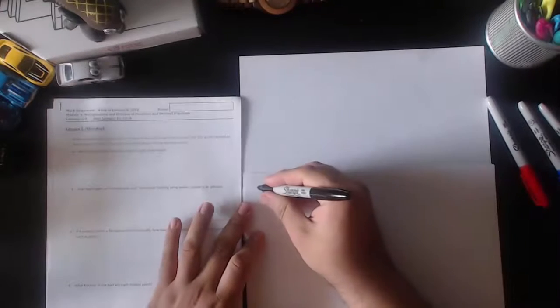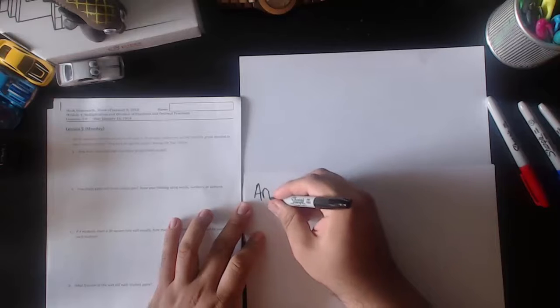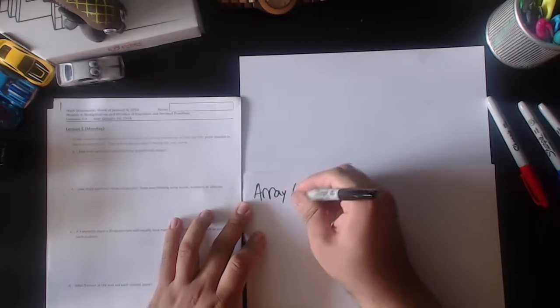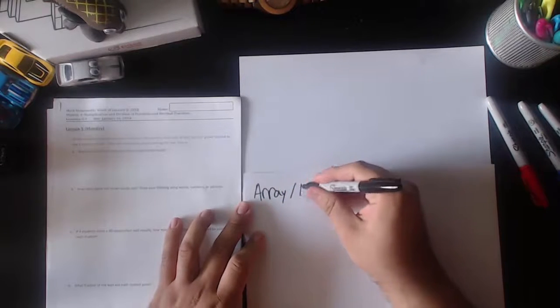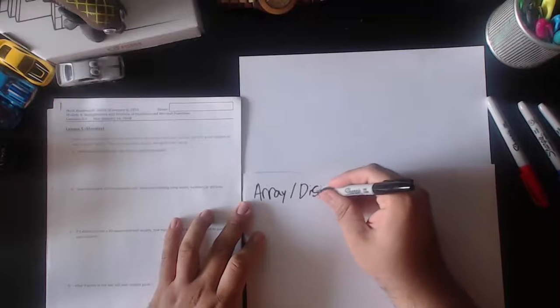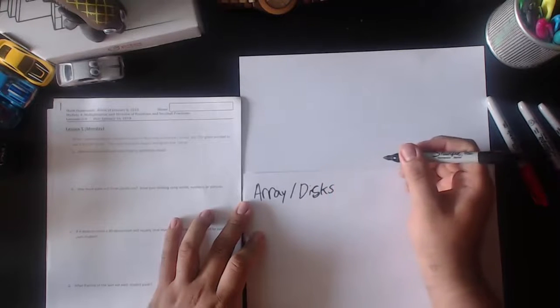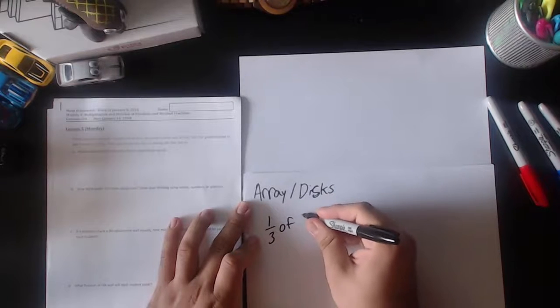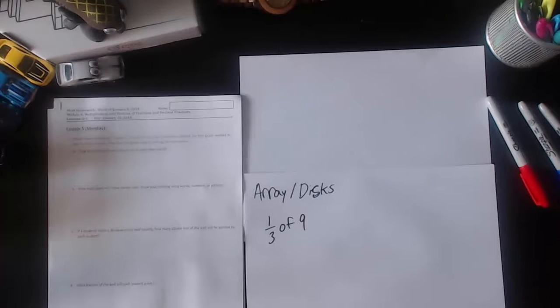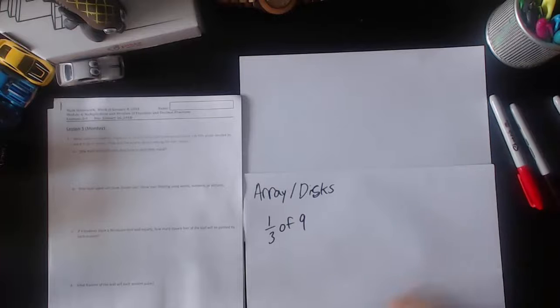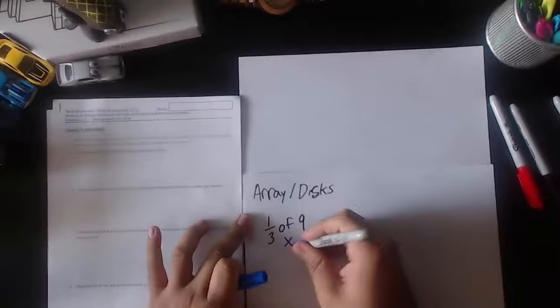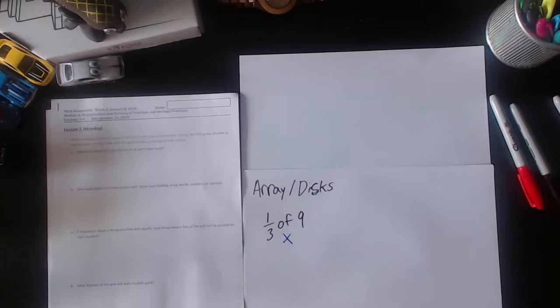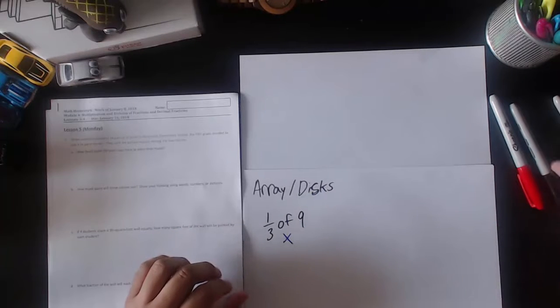Last week, we learned how to divide and multiply fractions using different models. One of the models that we learned was called an array, or it is also called disks, to show that we have 1/3 of 9. And let's remember, class, that "of" means to multiply. So really we have 1/3 times 9.